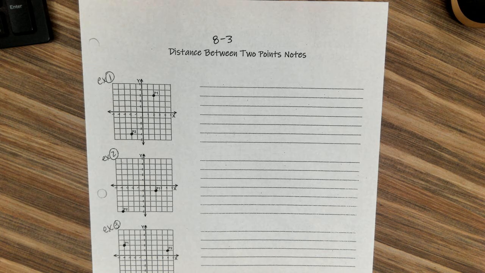Okay, so today we're going to be learning the next lesson in our Pythagorean theorem unit. And this time it's called the distance between 2 points. So before we get started, let's just briefly go over what Pythagorean theorem is and talk about what we've been learning.